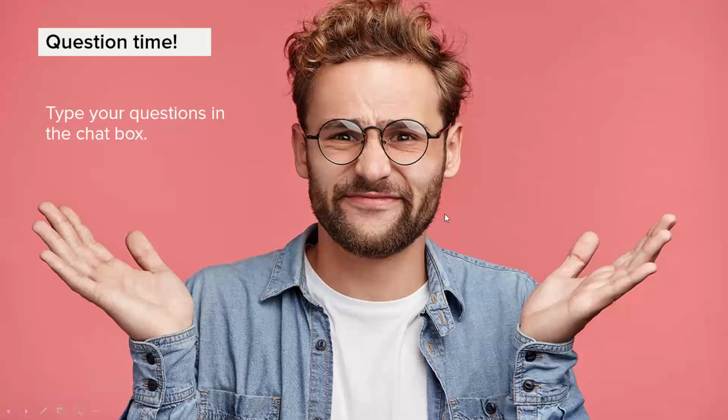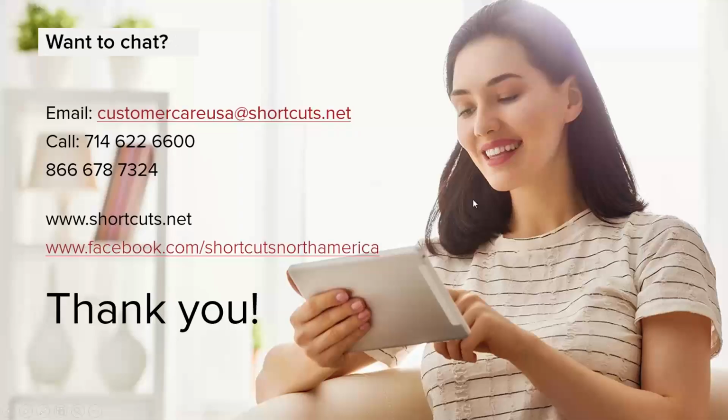So let's actually look at that. So if you want to get ECR, or if you need help configuring it after the fact, let us know. So here's our customer care line. And of course, you can also reach out to us if you already have ECR and you want to double check a setting. You can reach us at education@shortcuts.net.